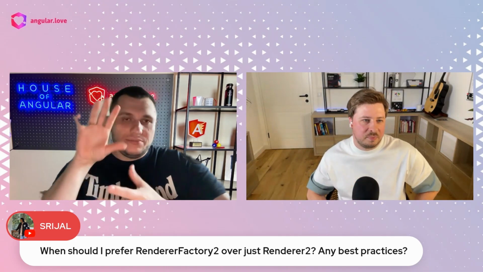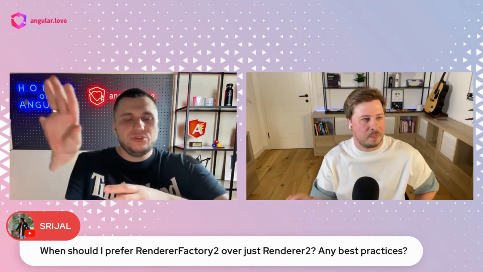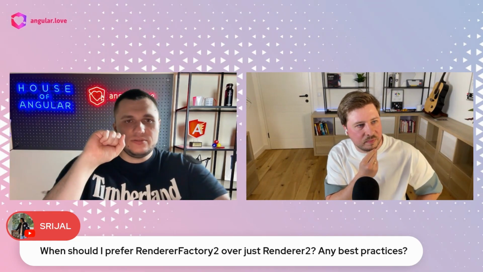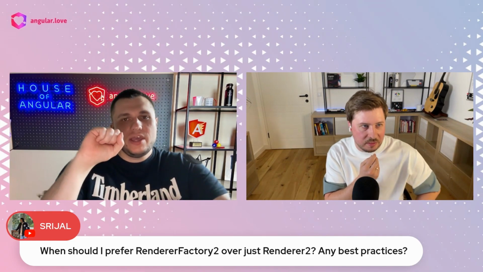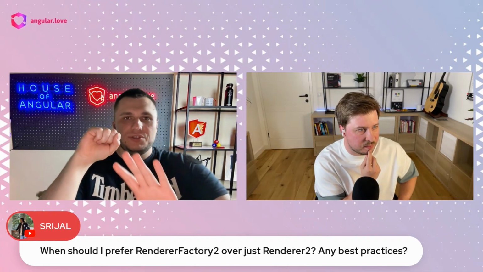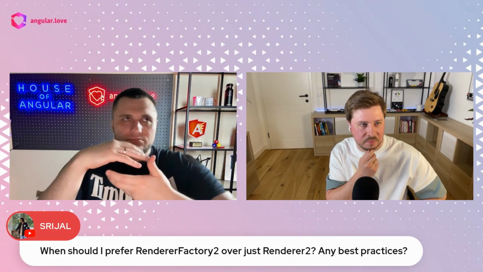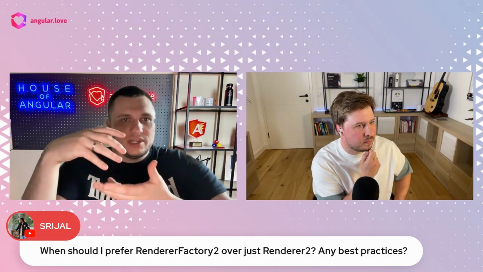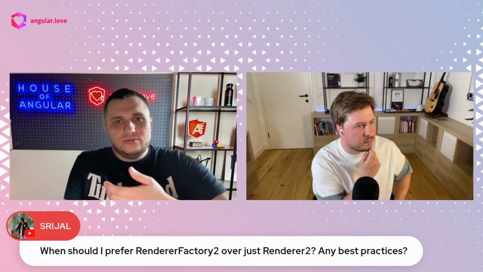Yeah, so correct me if I'm wrong. It means Renderer2 you use to just get the instance of the currently existing renderer, and RendererFactory2 is to define how this instance should look, right?